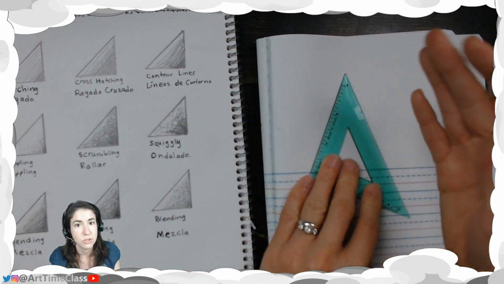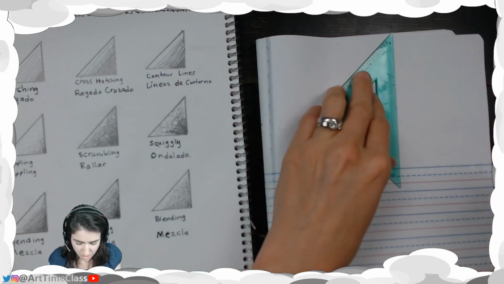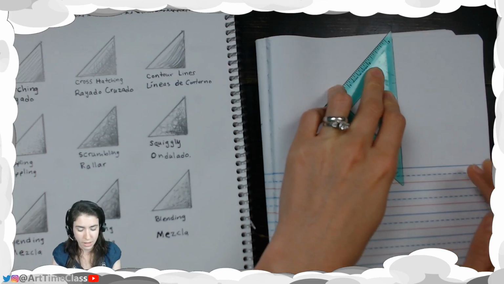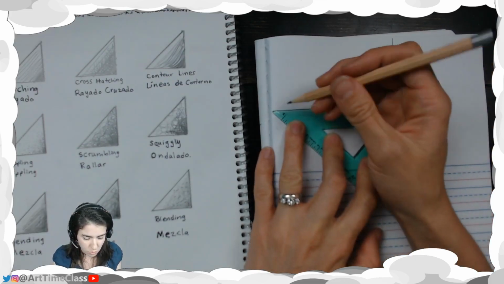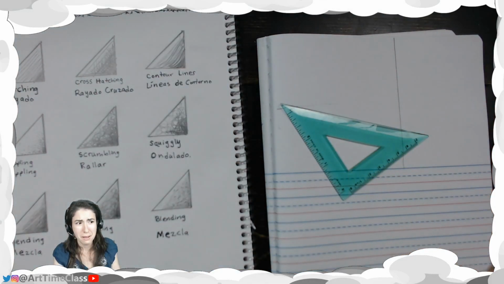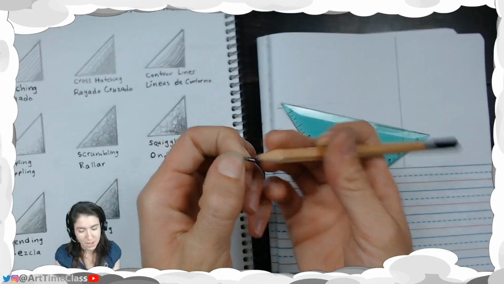For our drawing, we're going to need to draw some straight lines to start. And you're going to draw at least one vertical line, at least one. Oh no. My pencil. I need to sharpen it again.